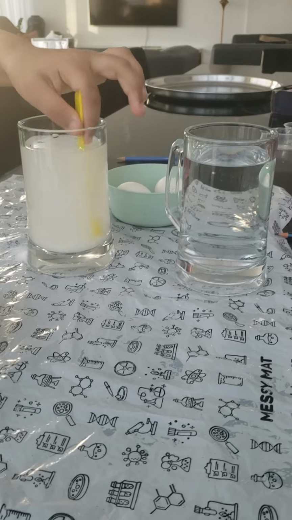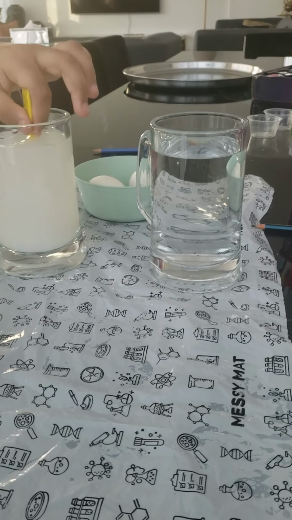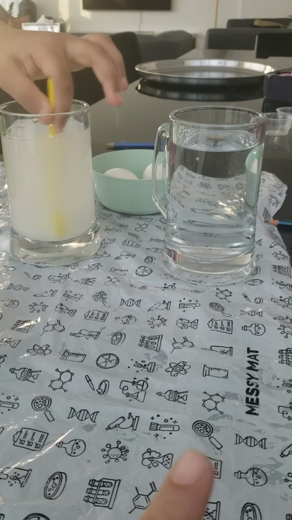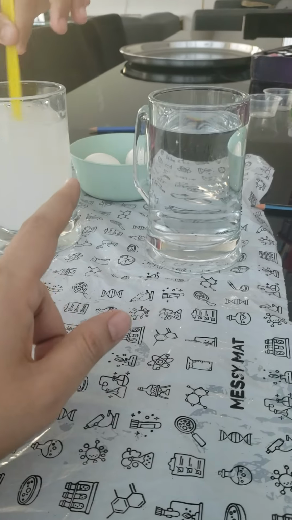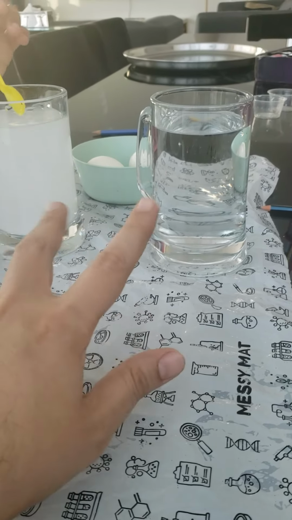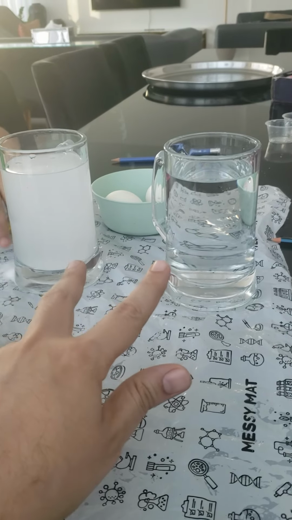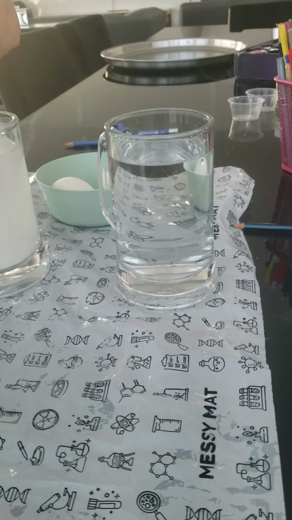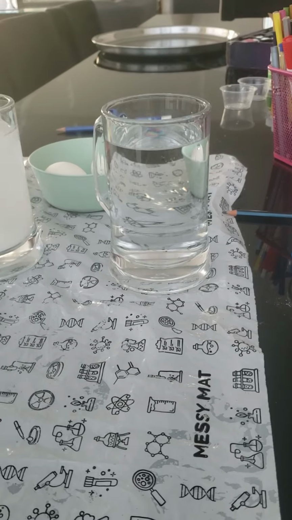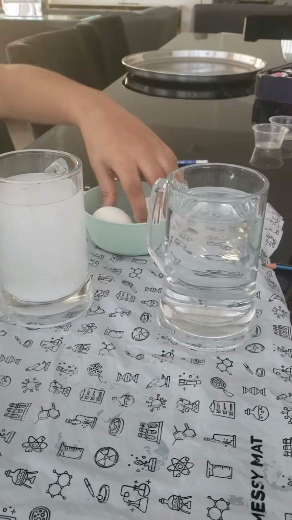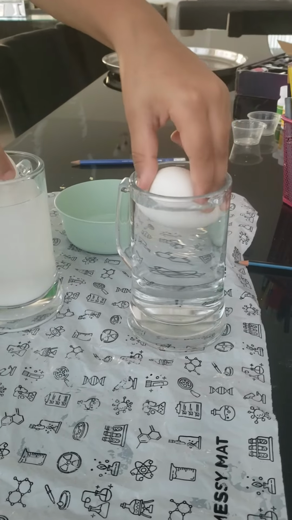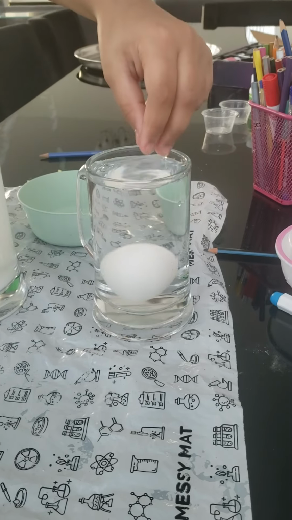Okay, now stop. Now we will check the density of salt water and normal water, tap water. We will submerge the eggs in both of the glasses, and we will see which one has more density. Daniel, no, don't. Can you add the egg in both cups slowly? Remove your hands.